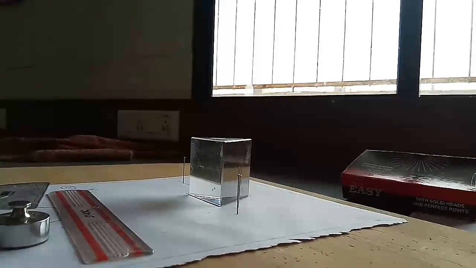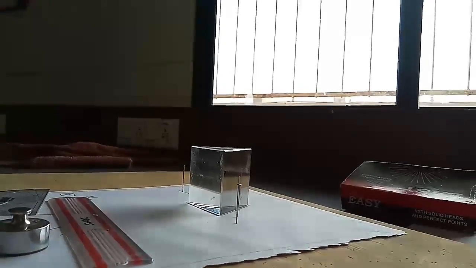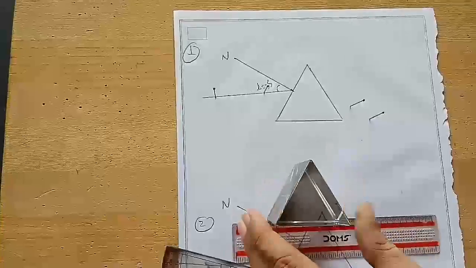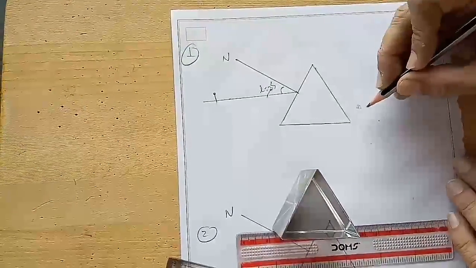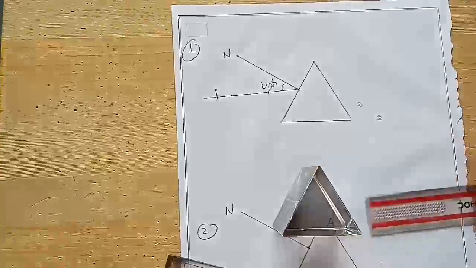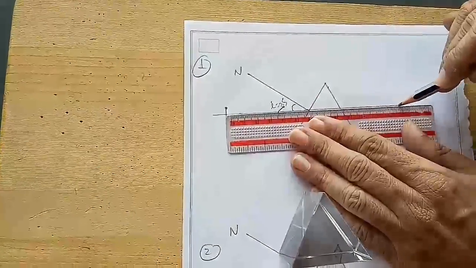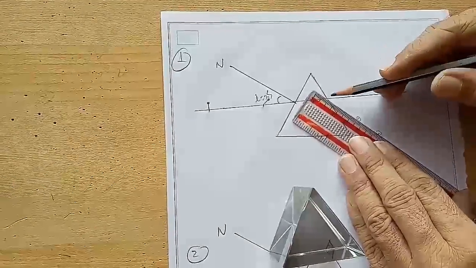So pin P3 and pin P4 give the emergent ray direction. Now remove the prism, remove the pins, draw the direction of this emergent ray and extend the incident ray in this direction.